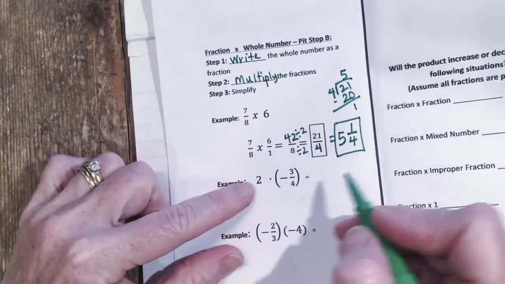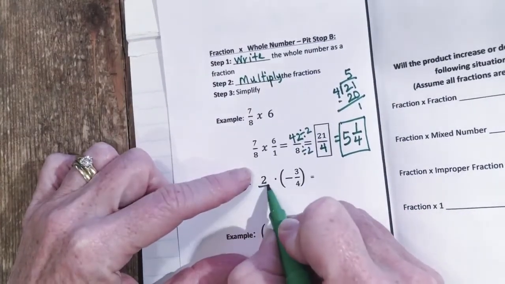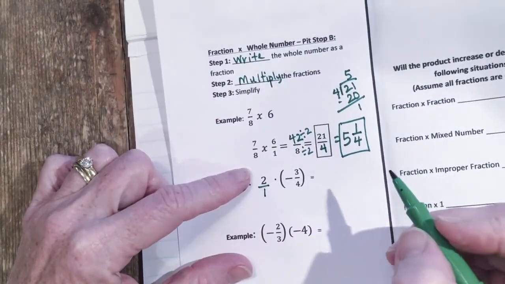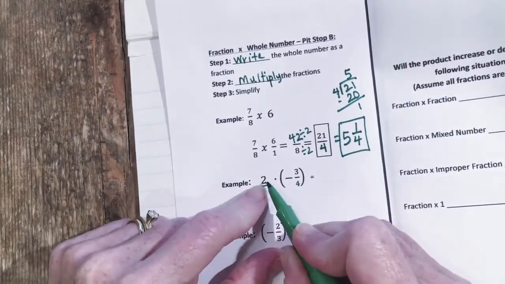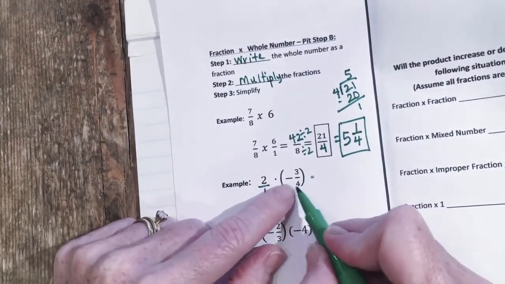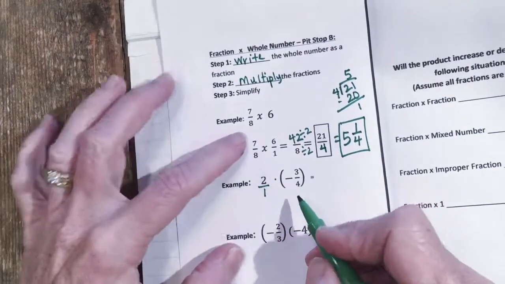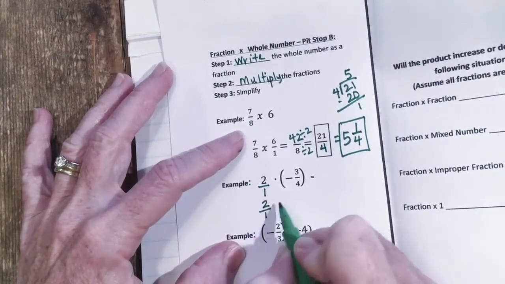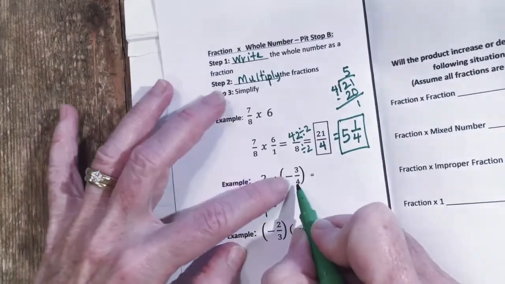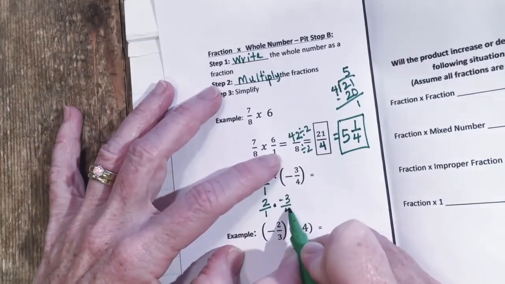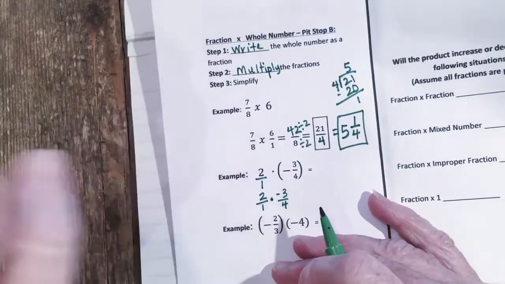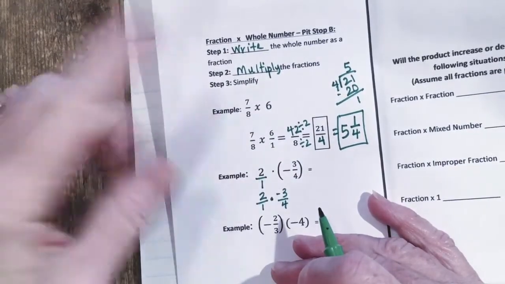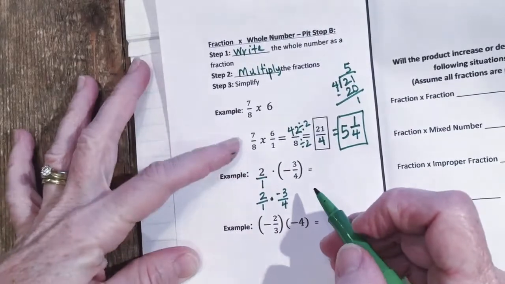I want to rewrite my whole number as a fraction, so 2 over 1, and then I multiply. Now I can think of this negative as being with the 3. I only use it once though. It doesn't go with both of them, it only goes with 1. So in case that's confusing to you, you can rewrite it as 2 over 1 times, and then move it up, -3 over 4. Now I always like to move the negative up. It really doesn't matter, as long as you just have one negative per fraction.